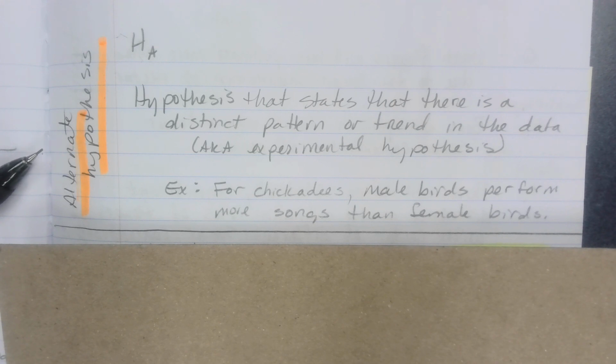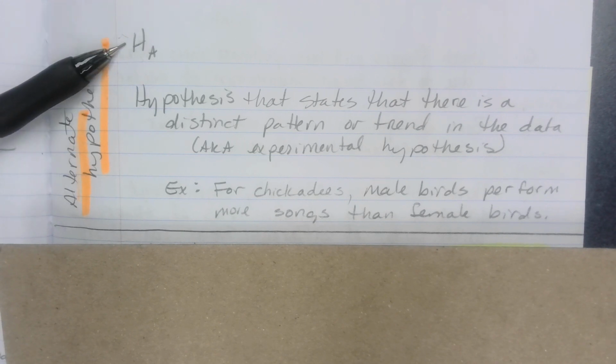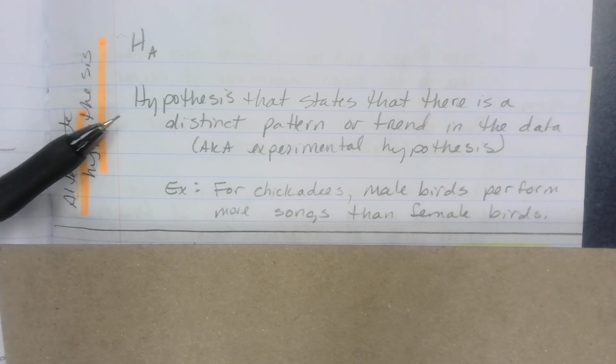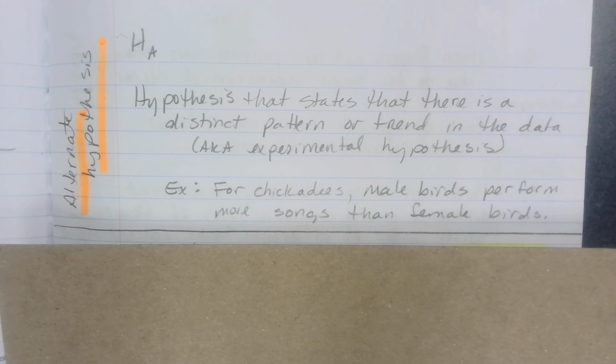The first is alternate hypothesis. Alternate hypothesis is written with a capital H and a subscript A. The alternate hypothesis is a hypothesis that states that there is a distinct pattern or trend in the data. It is also known as the experimental hypothesis. An example of an alternate hypothesis: for chickadees, male birds perform more songs than female birds. So it's showing that there is a distinct pattern or trend in the data.